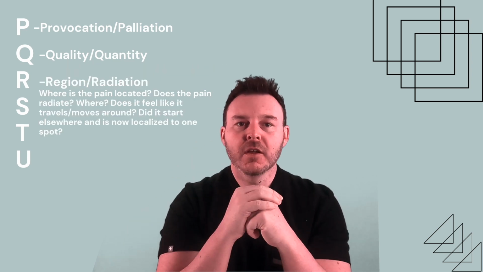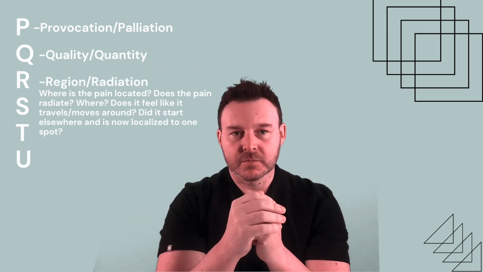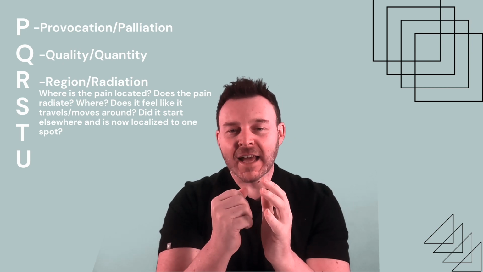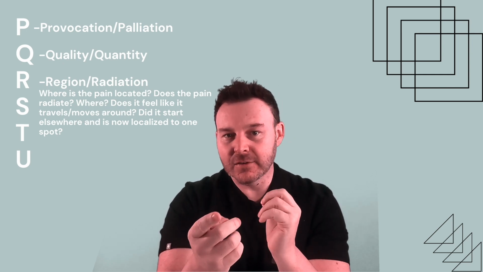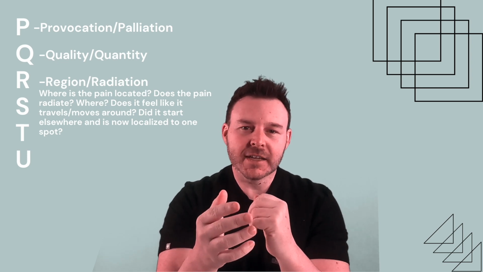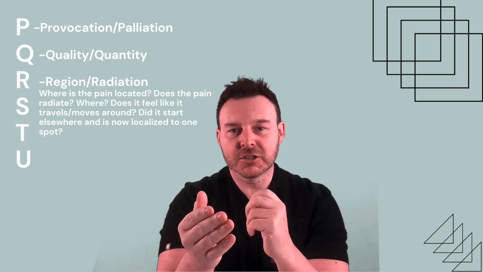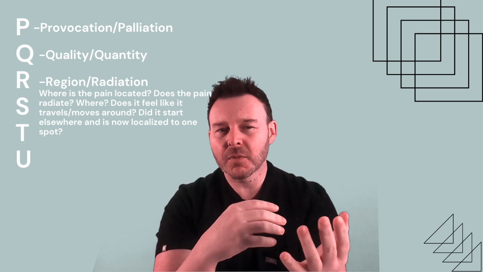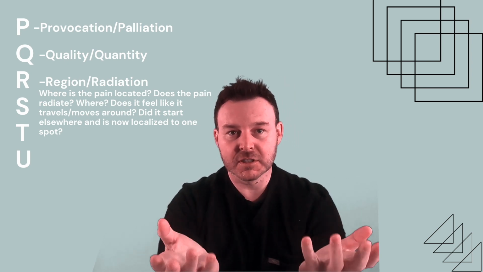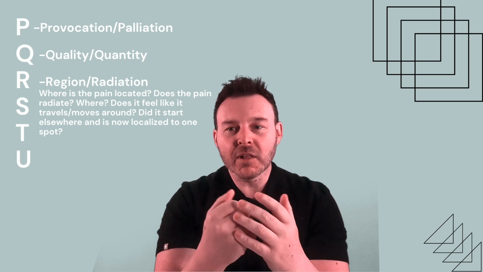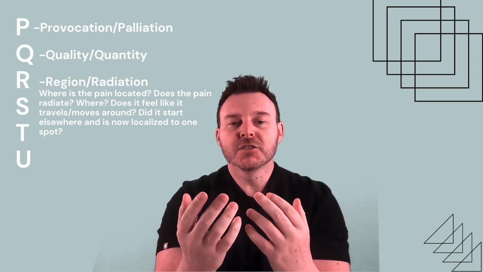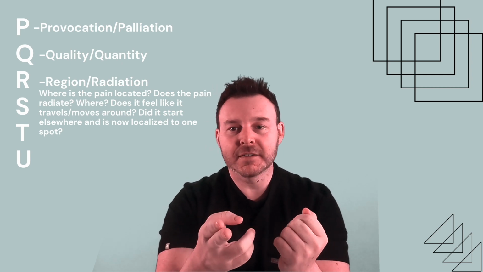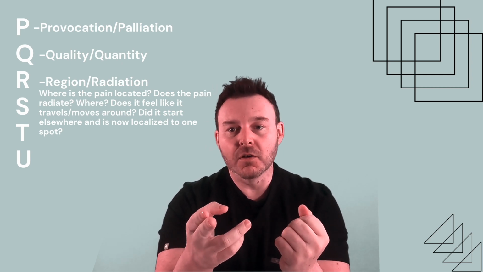R, region and radiation. So now let's look at this more. Where is that pain located? Does that pain radiate? Where does it feel like it travels or moves around to? Did it start elsewhere and is now localized to one spot? Those are all example questions that you can include in this category. I like to ask the patient specifically to use anatomical landmarks and pinpoint the exact site of this discomfort.